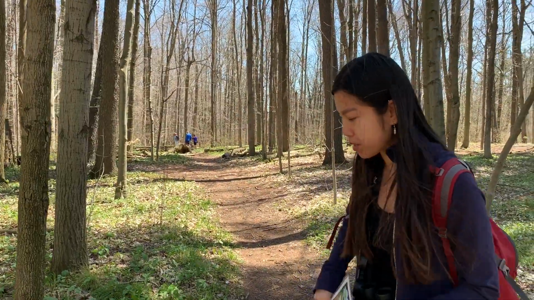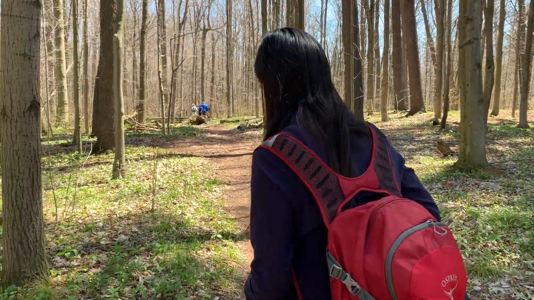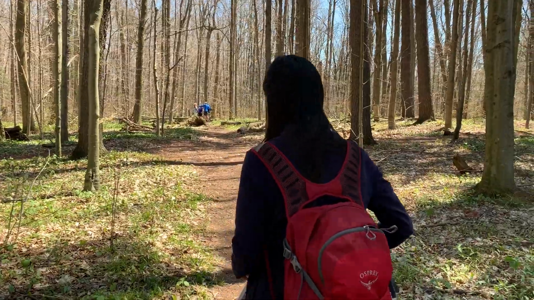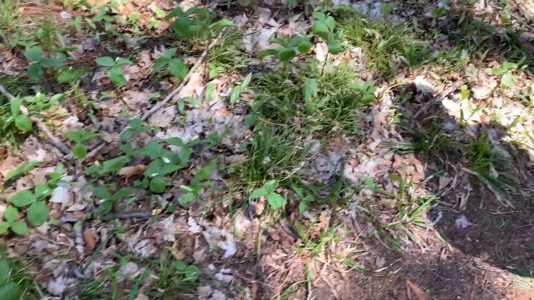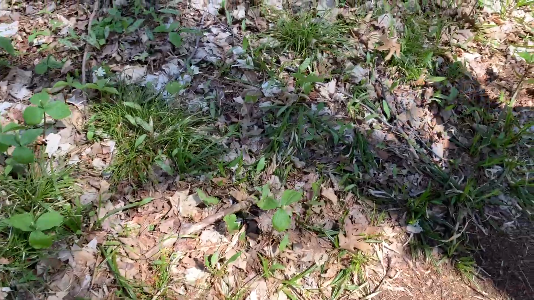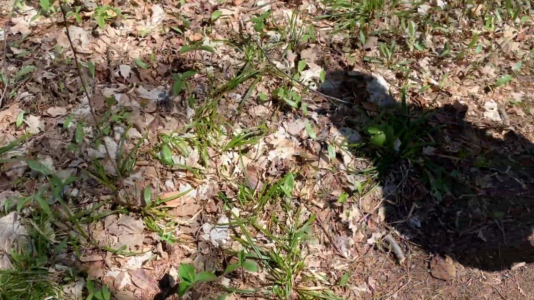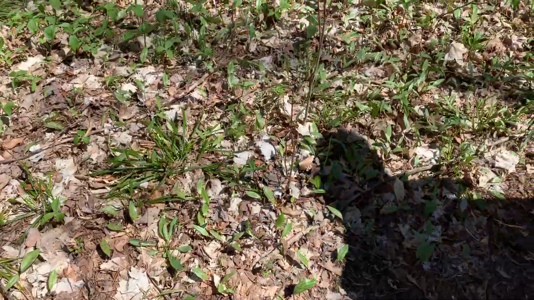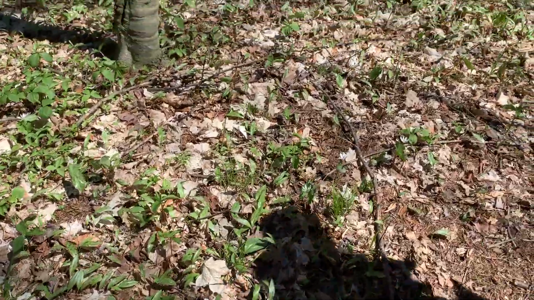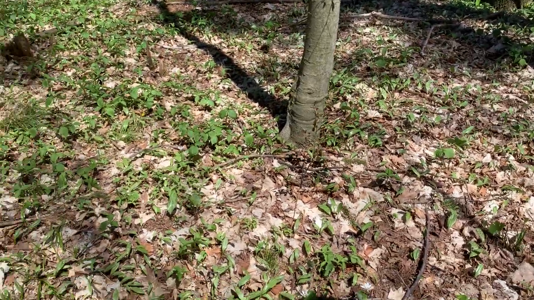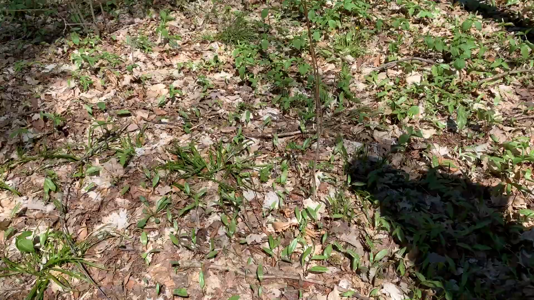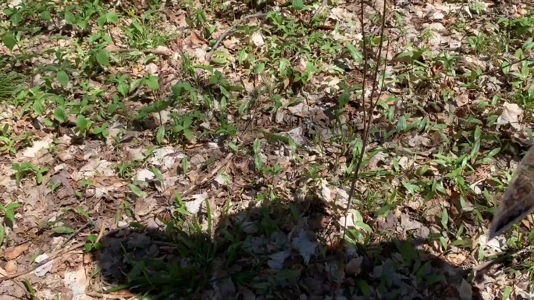I know I found something cool here earlier. We'll help you look too. Our eyes are peeled. We'll go another path here because I know there is a flower here I wanted to show you. Oh, it's right here. All right.